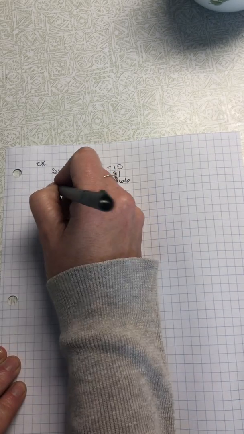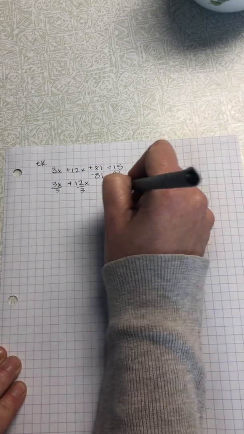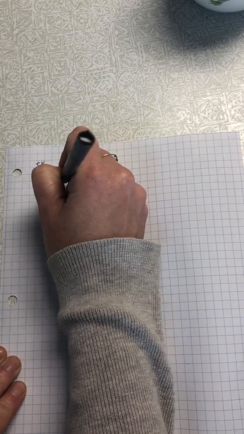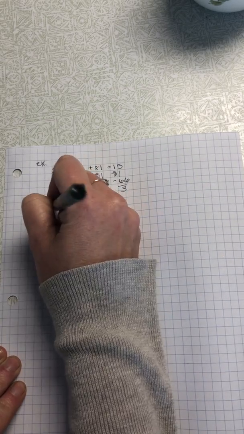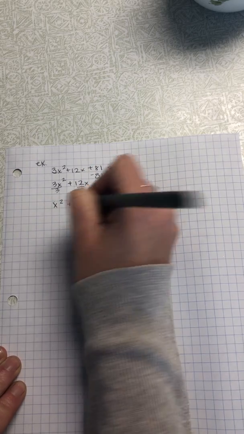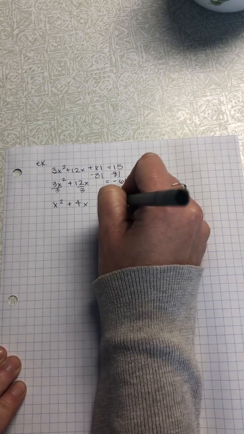Then I divide everything by 3. And I get, oh, sorry, this should be squared. I get x squared plus 4x equals -22.